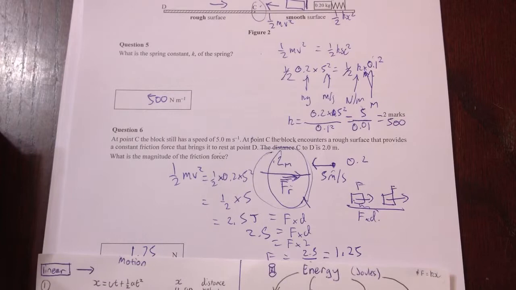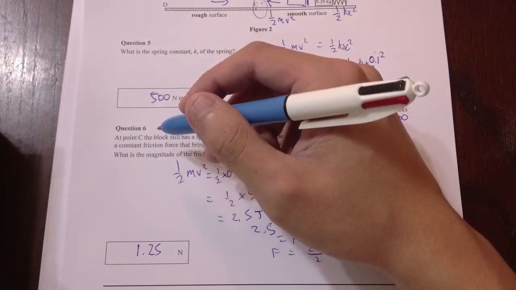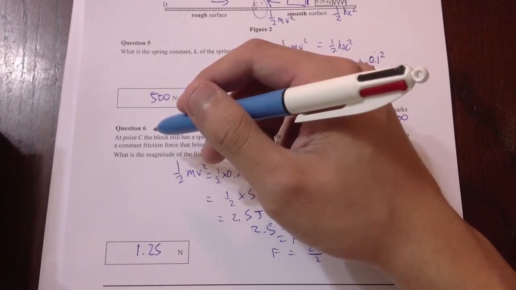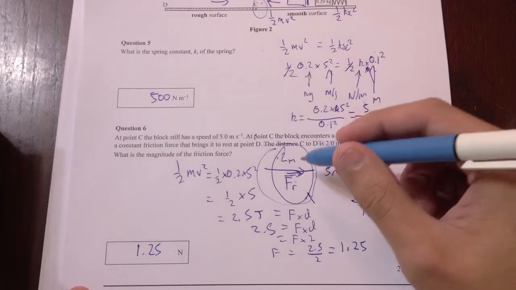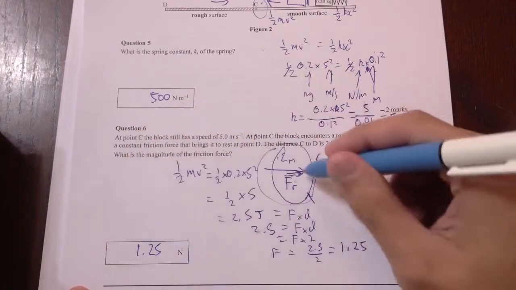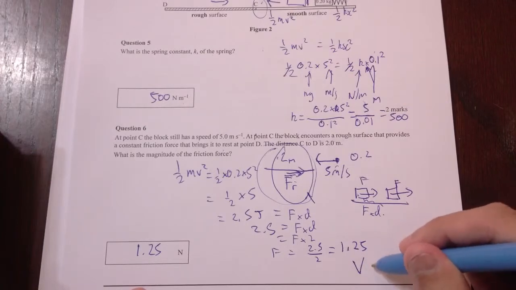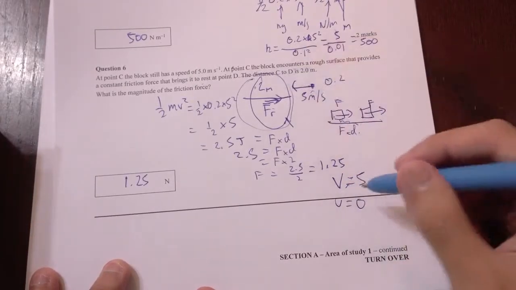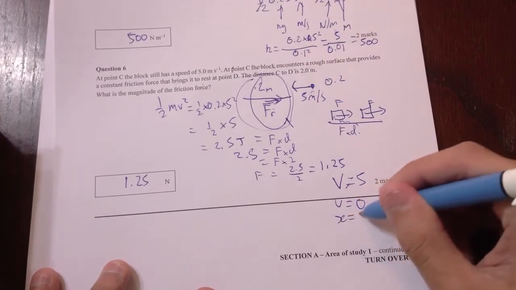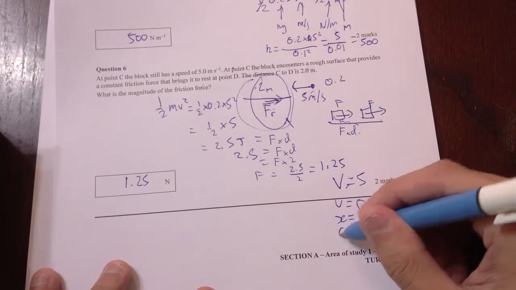Okay. There's another way to do this. Just let me make sure I'm not teaching you the wrong things first. Yeah, that's right. There's another way to do this, and that is that if we know our initial velocity equals 5, our final velocity equals 0, it comes to a stop, and our distance equals 2, we want to figure out what the acceleration is.